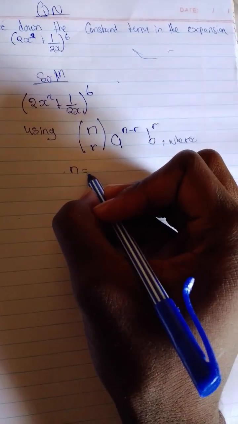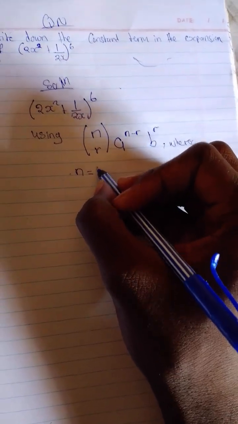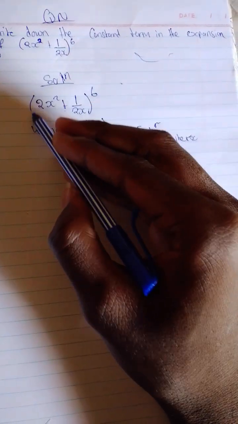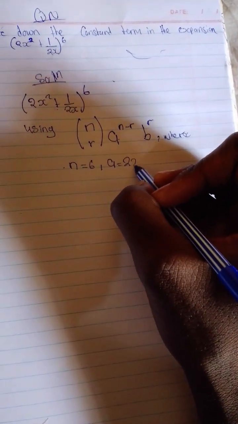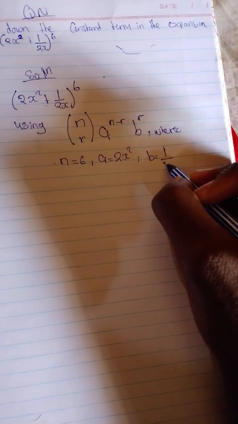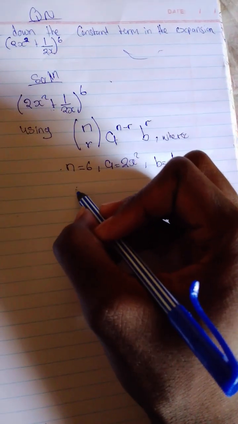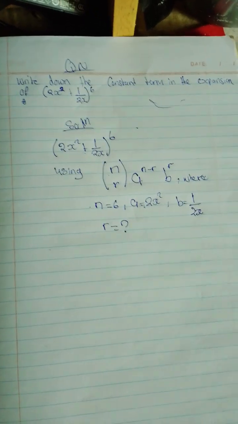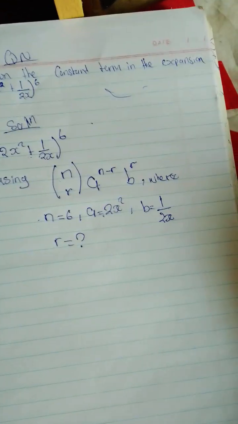where n is our power, which is 6. N is 6. Our a is our first term here. The first part, a is equal to 2x squared, and b is equal to 1 over 2x, and our r is equal to question mark. We don't know our r, right? So just master whatever I'll be doing. That's how you find the term independent of x.